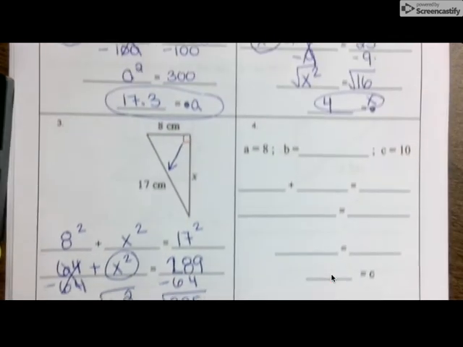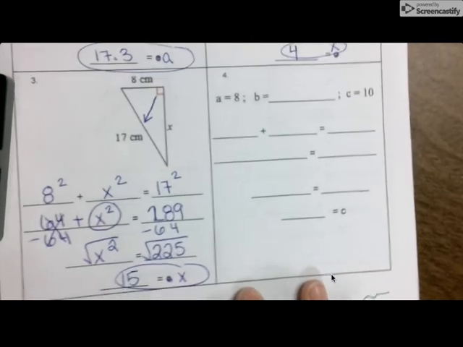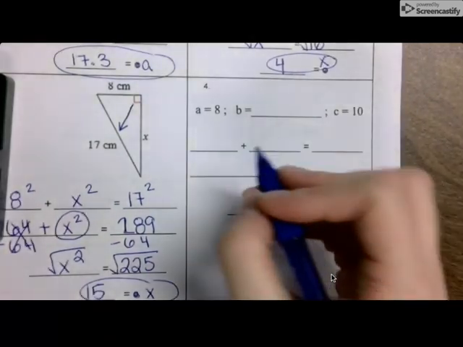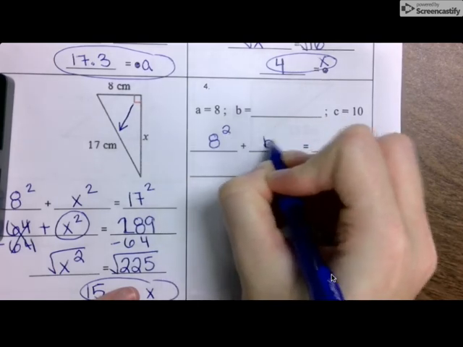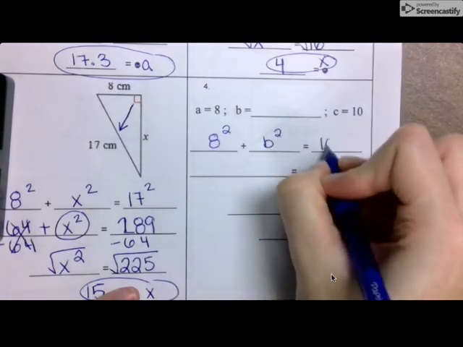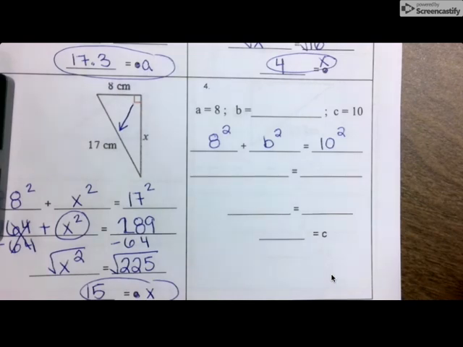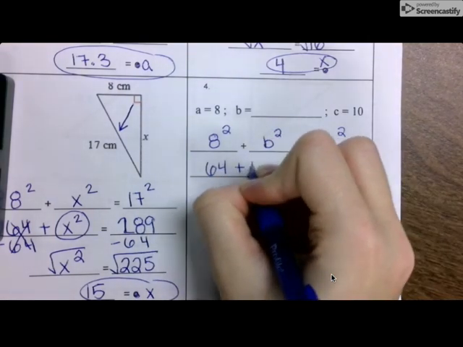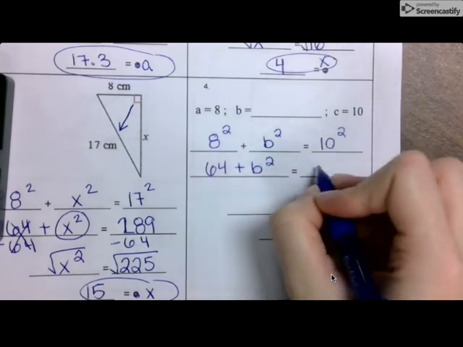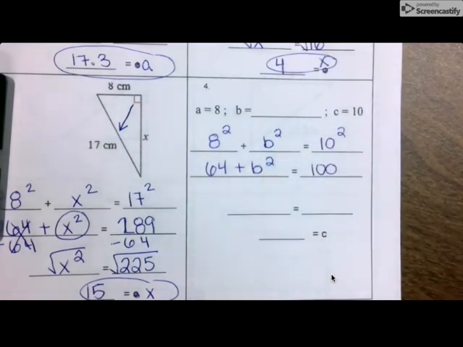Now, this next one, there's no picture. Almost makes it easier, doesn't it? So I have 8 squared plus b squared equals c squared. What's 8 squared? 64 plus my b squared equals 100. What do I need to do to both sides?